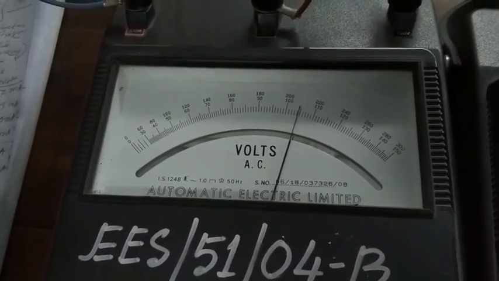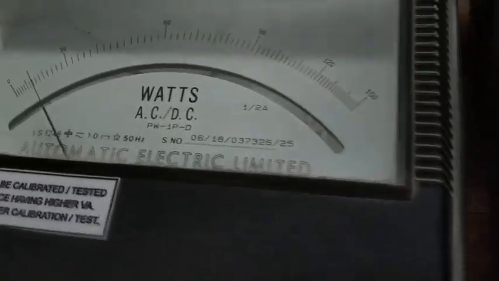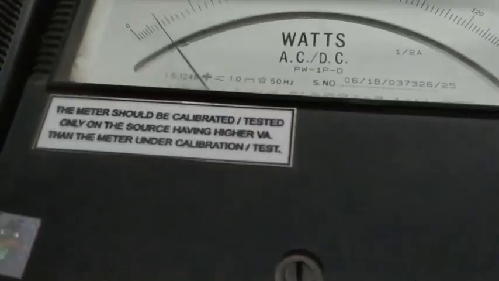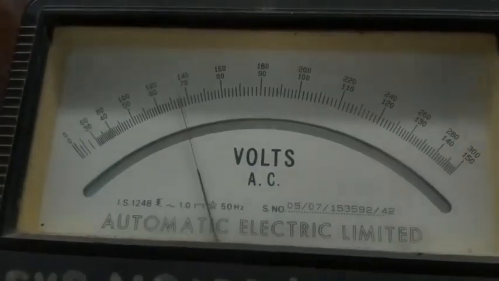Now it is 210 volt. I see the wattage reading. Here it is 16 into 2 watt. Now I see the lamp voltage.